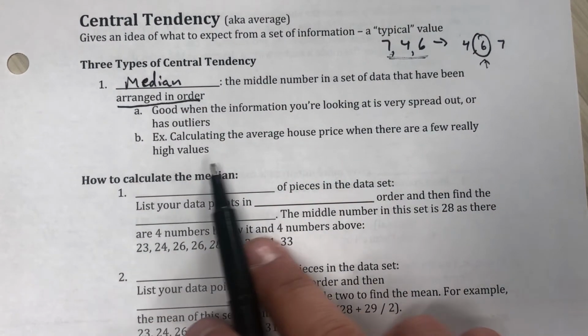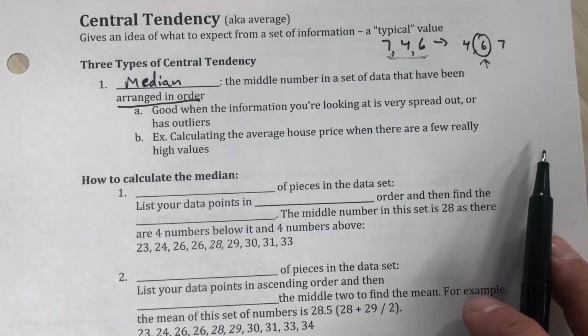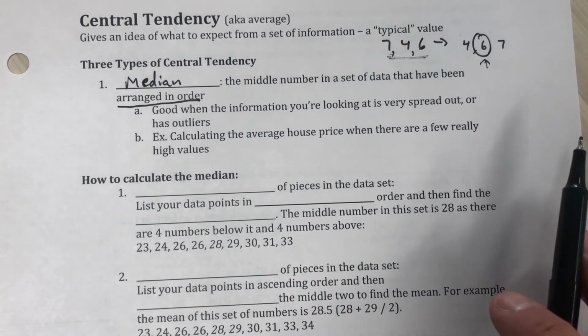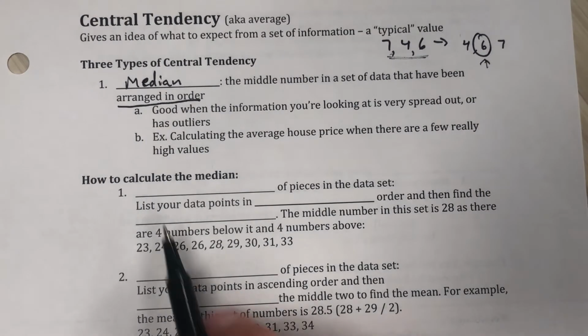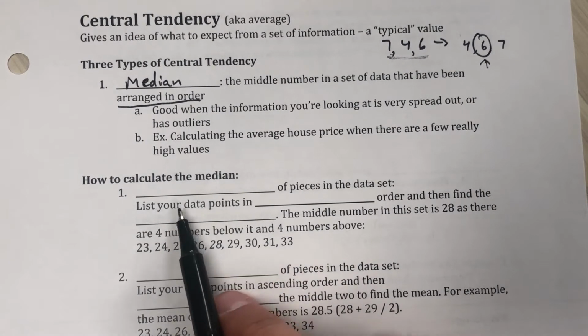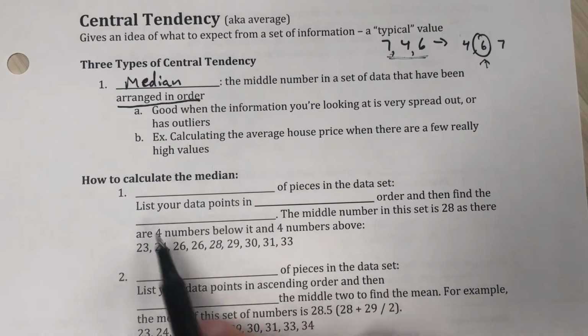So if there's like 20 houses in a particular area, in that case, it's going to look a little bit different. We'll take a look at how you calculate the median when there's an even set of data right away. So let's get into that. How do you actually calculate the median? Well, there are two versions.